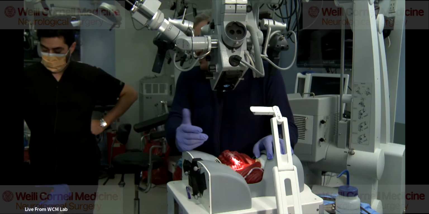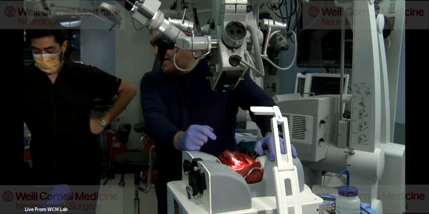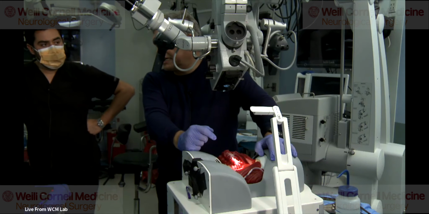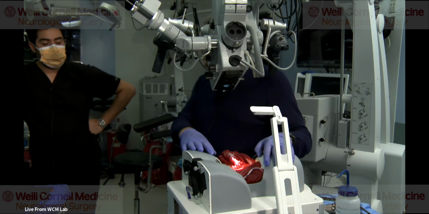So the scan now takes a few minutes. I mean, here we can't get a scan, but in a real case, you drape the patient, everybody leaves the room, you get a spin, and it takes a few minutes.